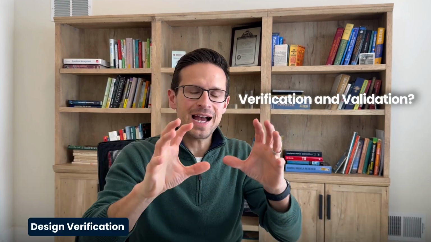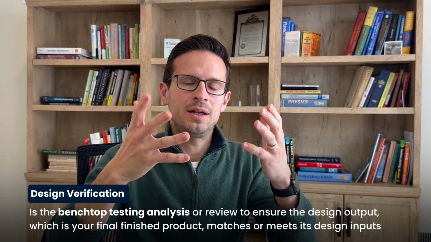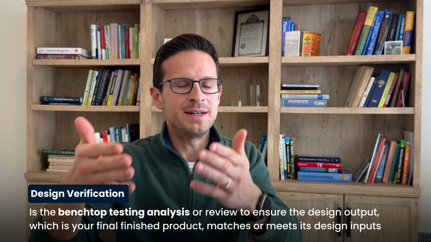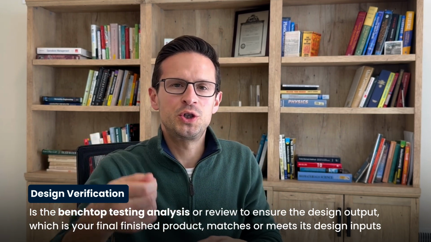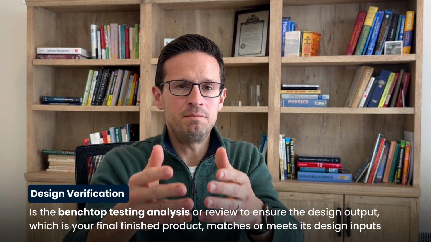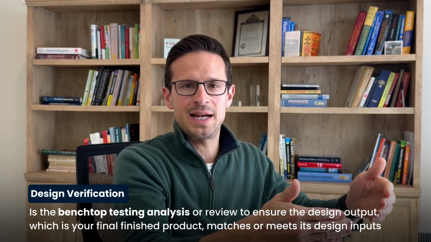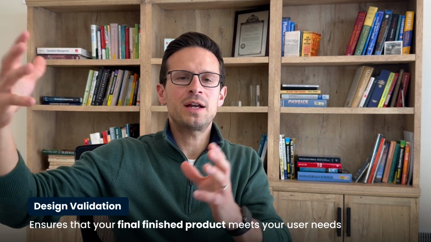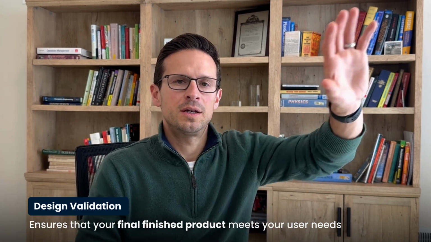At a high level, what is verification and validation? Design verification is the benchtop testing, analysis, or review to ensure the design output, which again is your final finished product, matches or meets its design inputs. So design verification ensures that your design outputs meet your design inputs. Design validation ensures that your final finished product meets your user needs, right? So let's talk about this in a little more detail.